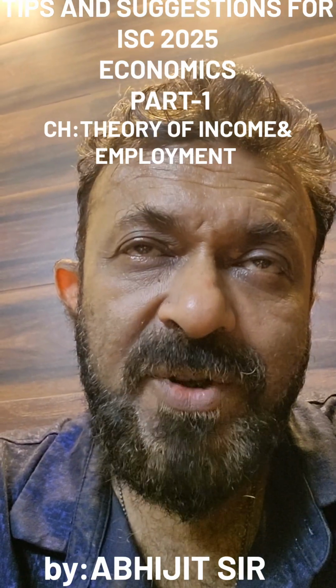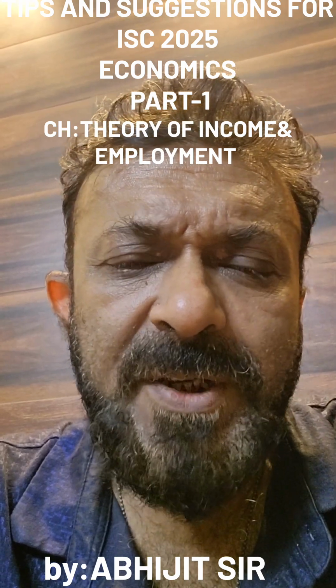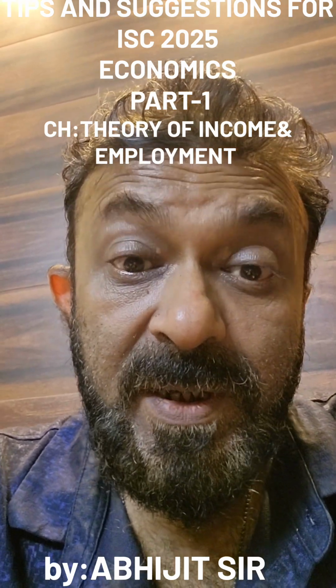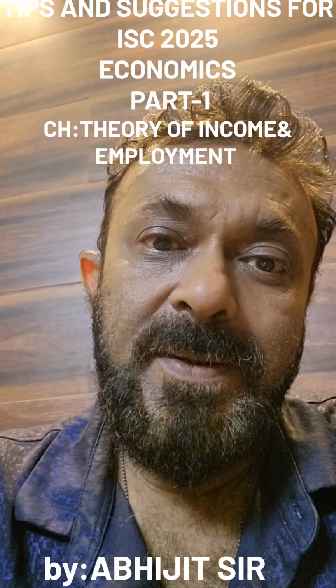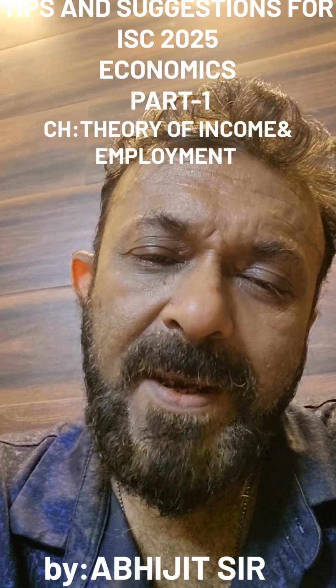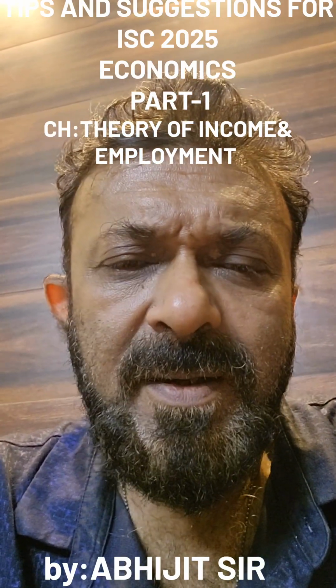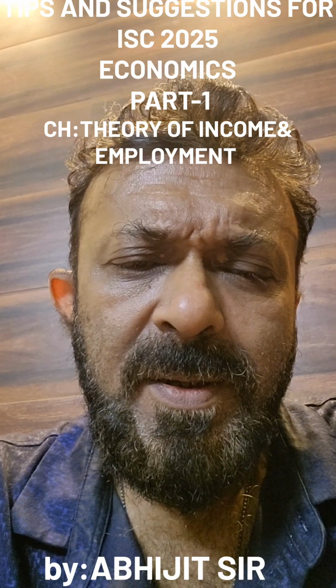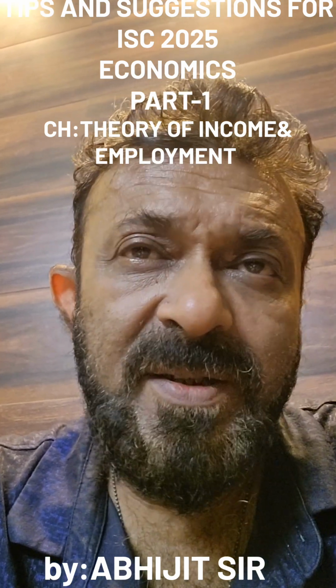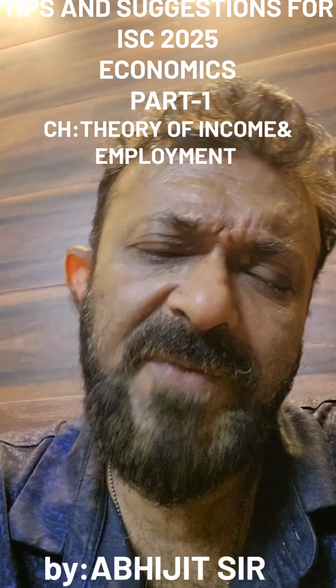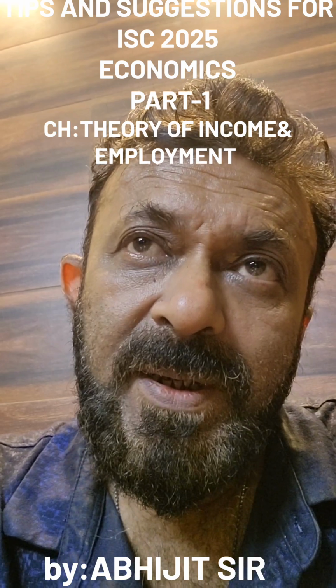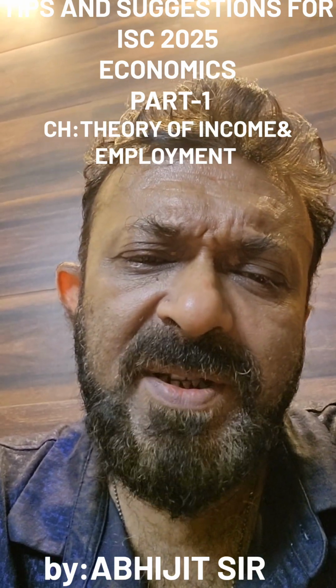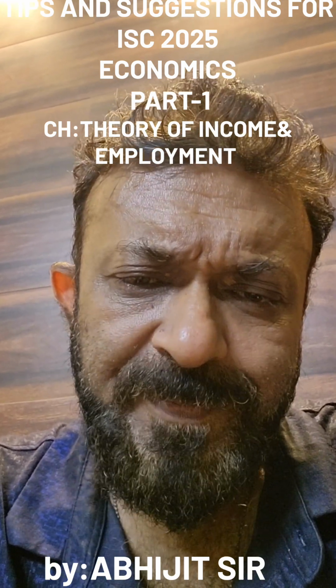One assumption is that the economy of the country is a closed economy. If this assumption is valid, then the last component of aggregate demand, net exports, will be eliminated, because there are no exports and no imports in a closed economy. The second assumption is that the government in the country does not have any role to play.